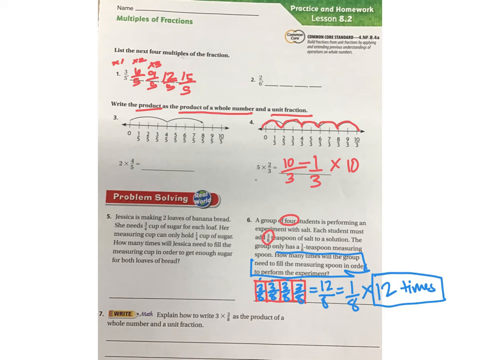Okay, very good. Number 7, I'll just talk it through with you. It says, explain how to write 3 times 3/8 as the product of a whole number and a unit fraction. Okay, so just first of all, you need to find out what 3 times 3/8 is, right? And then you're going to take it that next step and find the product of a whole number and a unit fraction. You're going to do great.